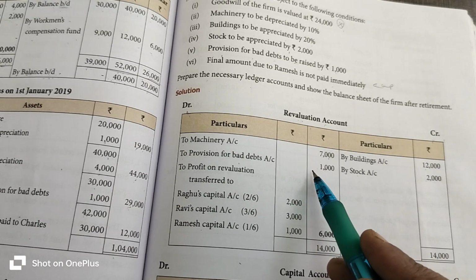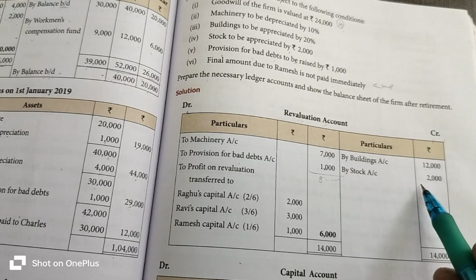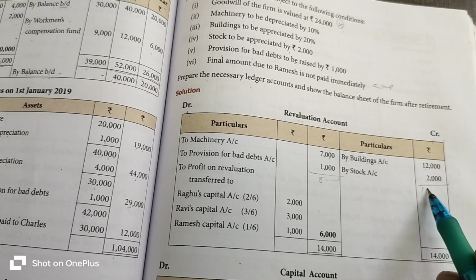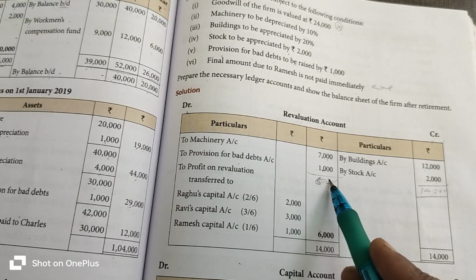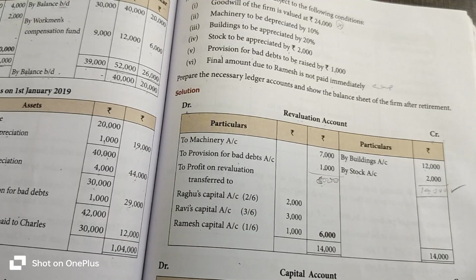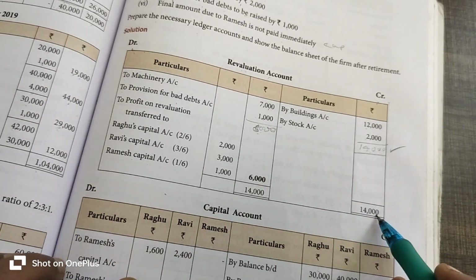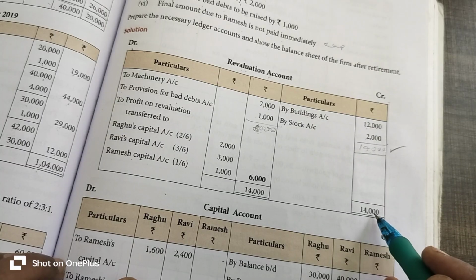First we calculate the debit side total: 7 plus 1, 8,000 rupees on the debit side. On the credit side we have 12 plus 2, 14,000 on the credit side. After comparing the debit and credit sides, which side has the higher value? The credit side has the higher value. So the credit side we treat as the total. Whichever side has the higher value, that side we treat as the total.